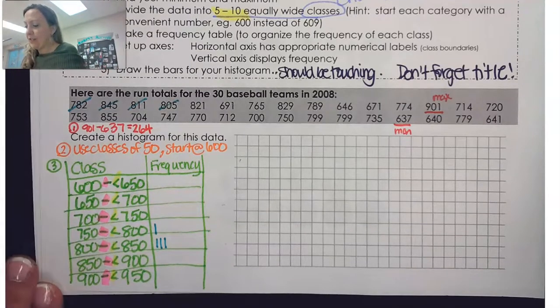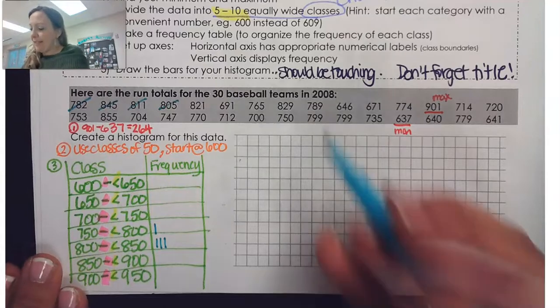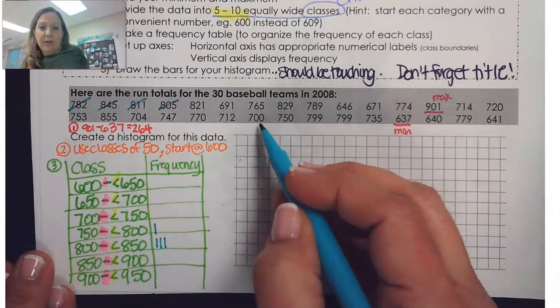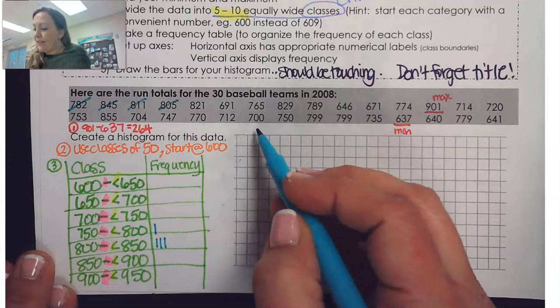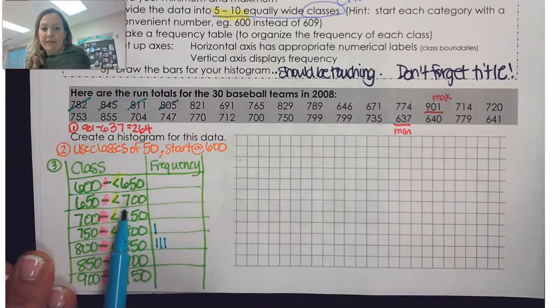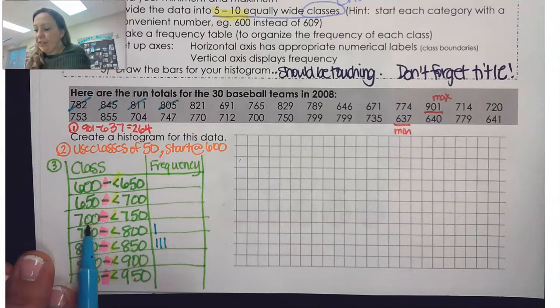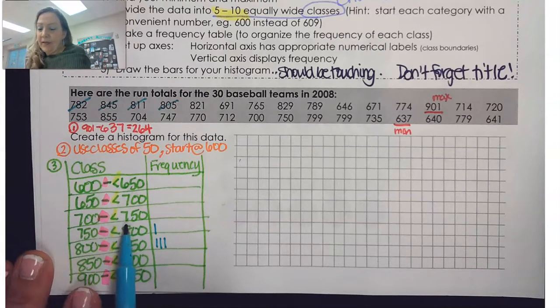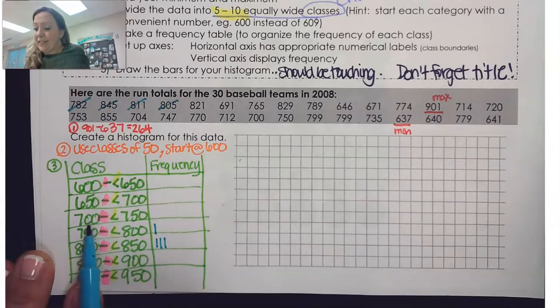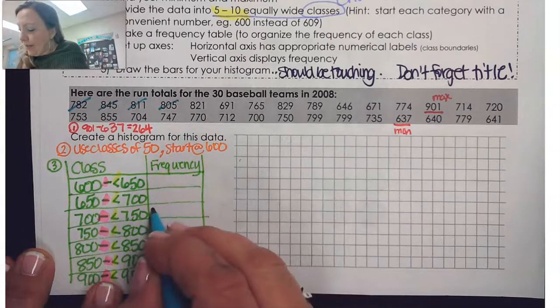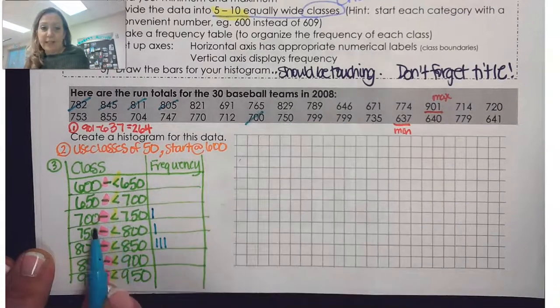I'll give you guys a chance to do that, but I'm going to jump ahead to 700 real quick. If you look at 700, where does 700 go? Here in the 650 to less than 700, or here in the 700 to less than 750? 700 is 700, not less than 700. So that would go here in this class.